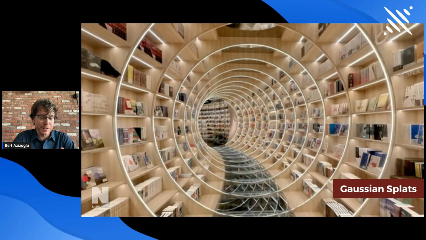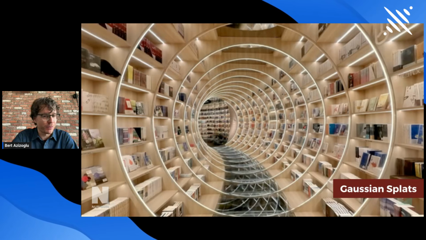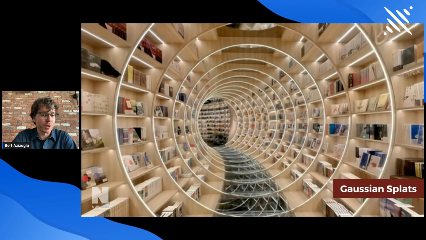Now, obviously, the photorealistic display is a quite potent display method, and Gaussian splats especially are making huge progress in that area. This data set was captured with an X-ray scanner and rendered in our application, and it is, for many users, the most intuitive way to view and explore a data set.